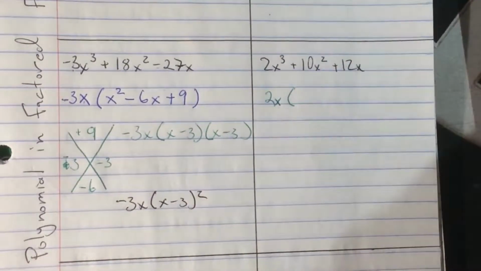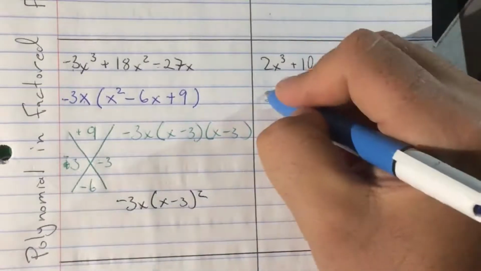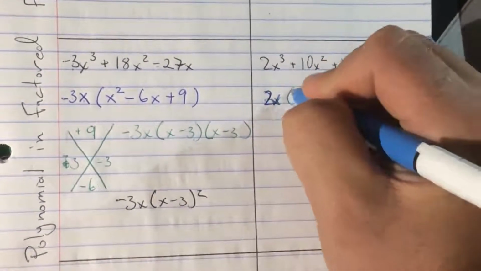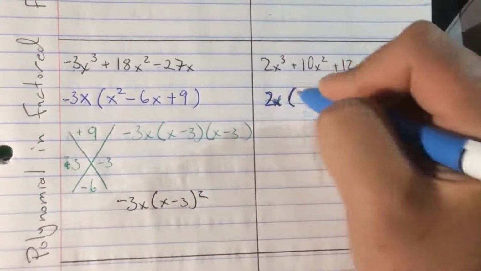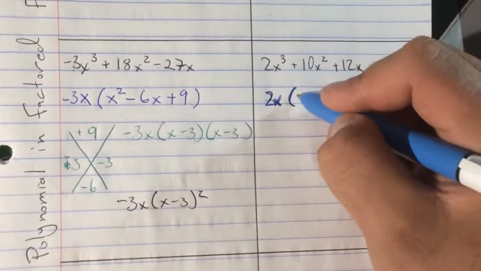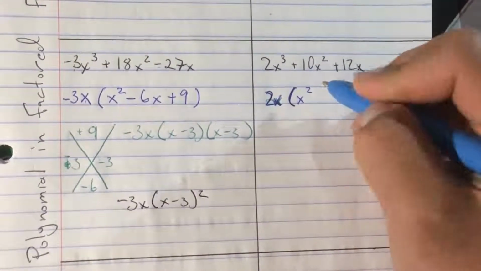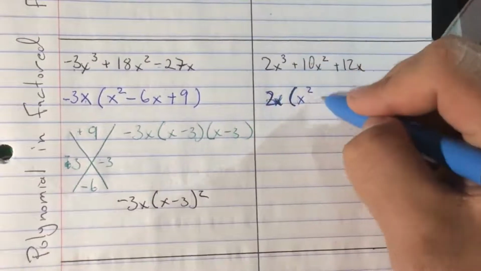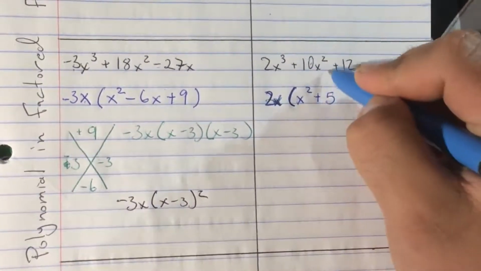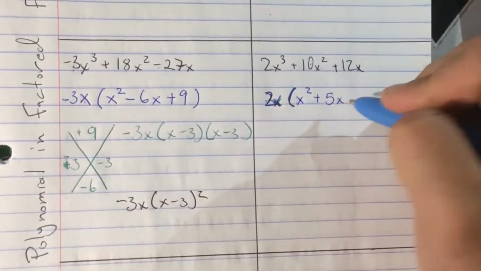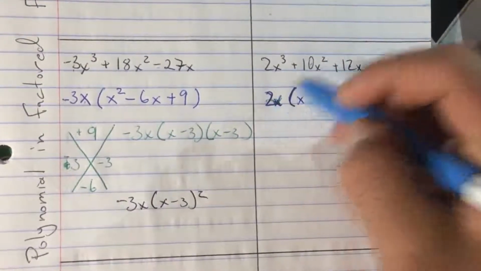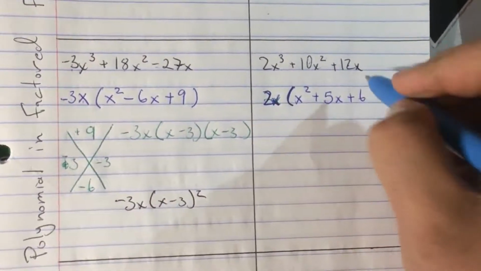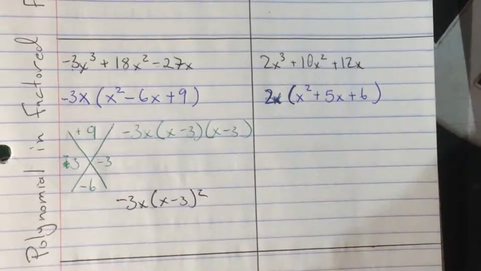Once we pull out 2x from 2x cubed, we are left with just x squared. 10 divided by 2 is plus 5. X squared divided by x gives us an x. 12 divided by 2 gives us a plus 6, and x divided by x is 1.